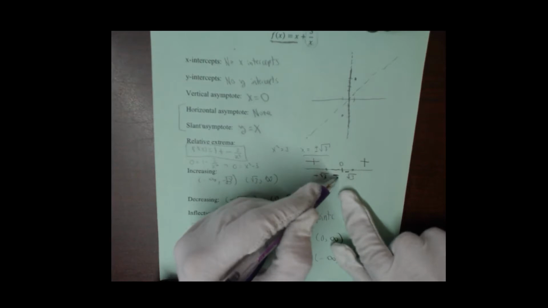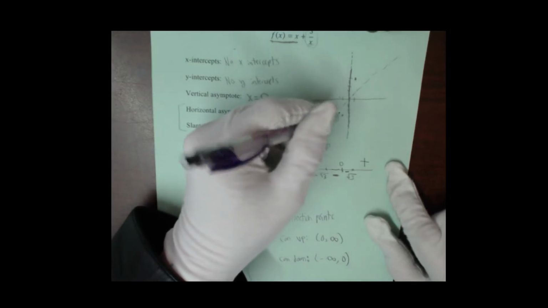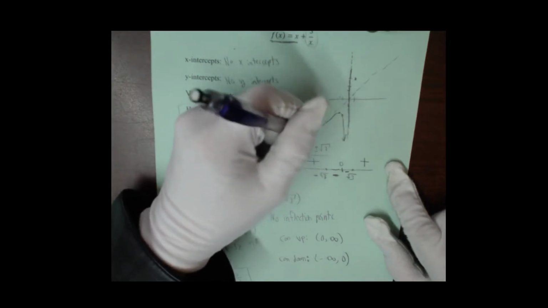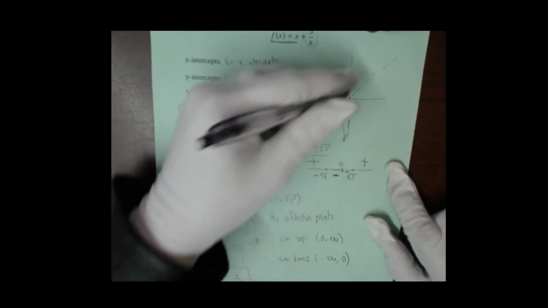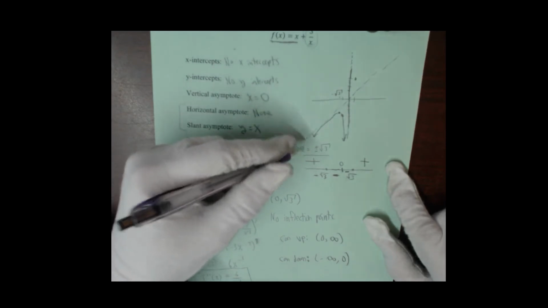Now we know that we have maximums and minimums at the square root of 3 because we found those points. So notice here we went from positive to negative, so that means the negative square root of 3, which is about right here, will be a maximum, and so this happens. We have a little maximum right here, so this point would be a little lower, and then notice at the end behavior I approach the slant asymptote.